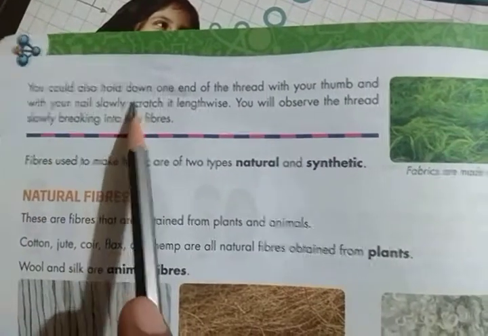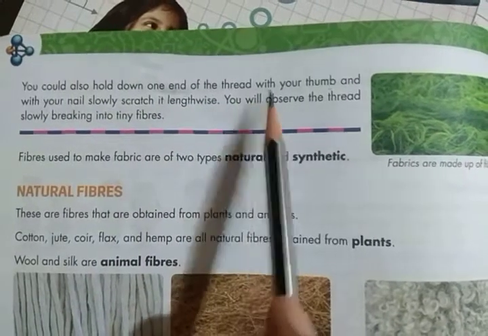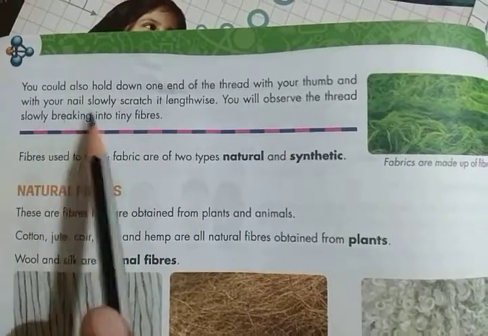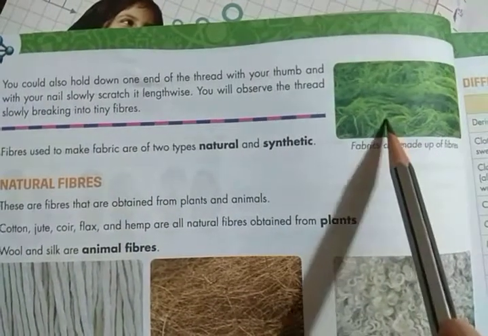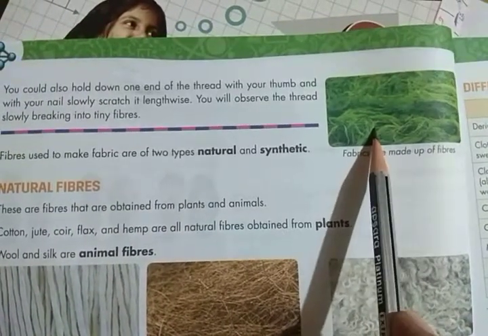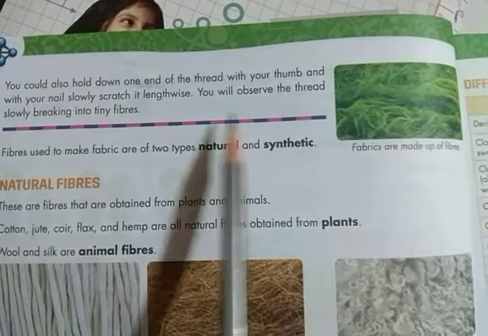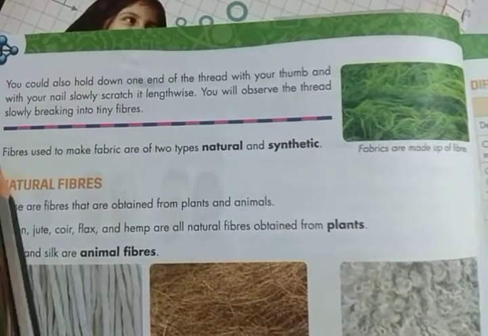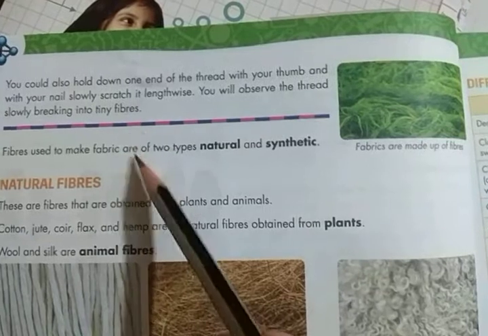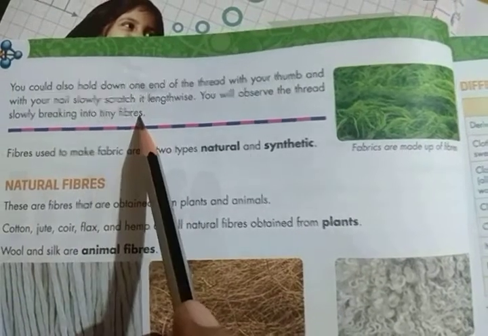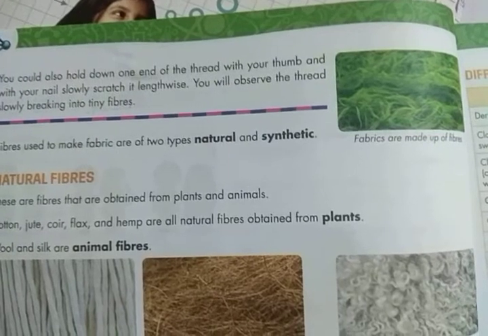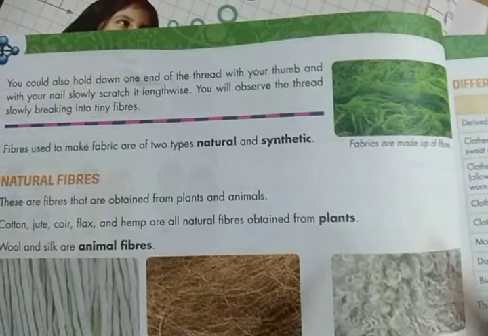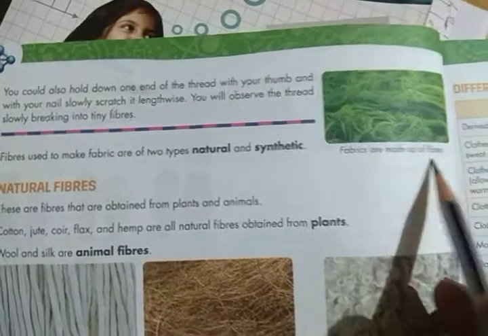You could also hold down one end of the thread with your thumb and with your nail slowly scratch it lengthwise. You will observe the thread slowly breaking into tiny fibers. So we can say that fabrics are made up of fibers, small fibers, tiny fibers.